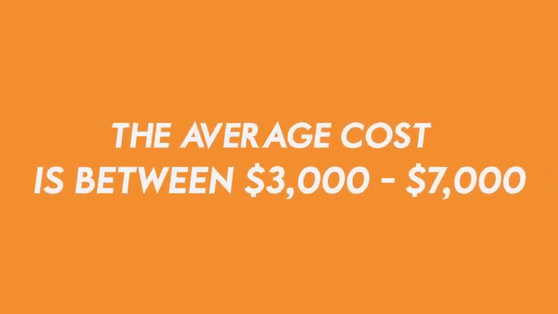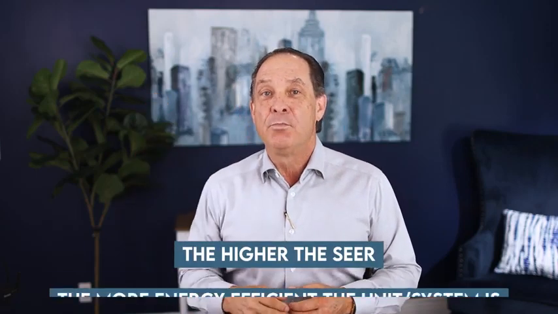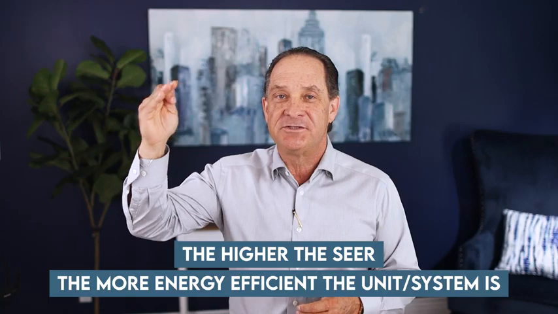So what is the average cost of a central heat and air system in America? Well, I did some research and it's a pretty wide gap. They say the average is between $3,000 and $7,000. Now that's a pretty big disparity, and obviously it's because property sizes are going to vary and what regions they are in. Some regions will be more expensive than other regions. And last but not least, we haven't even thrown in the consideration of the energy efficiency rating of the unit you're choosing. The more energy efficient it is, the more it costs. We usually measure this in SEERs. The higher the SEER, the more energy efficient the unit or the system itself is.